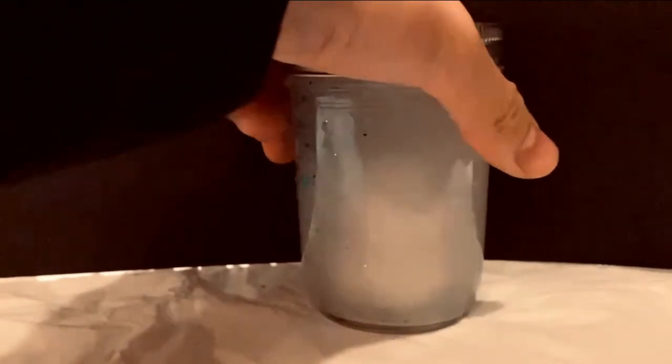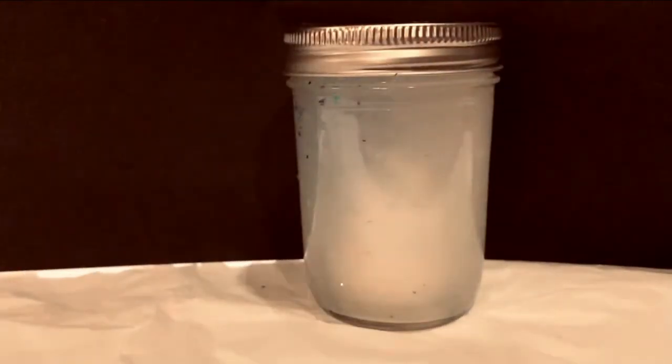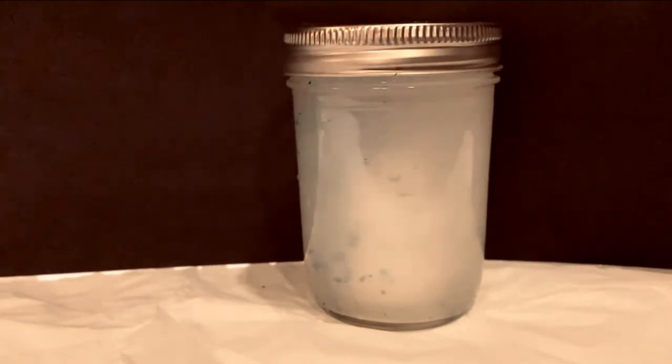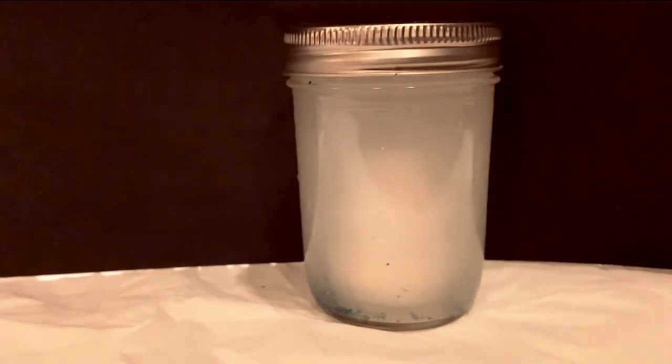Remember, the snow globe we made is meant to represent winter. Those glitter flakes are meant to represent snow or precipitation. And remember, precipitation forms in the upper atmosphere in clouds. And in this case, snow forms when water or moisture in the air freezes and then comes together to form ice crystals, which then fall as snow.